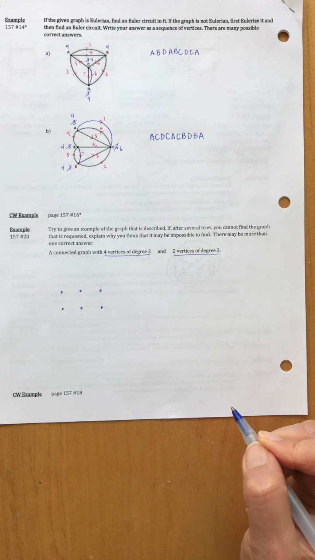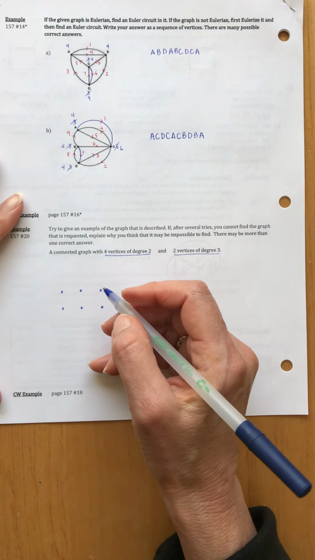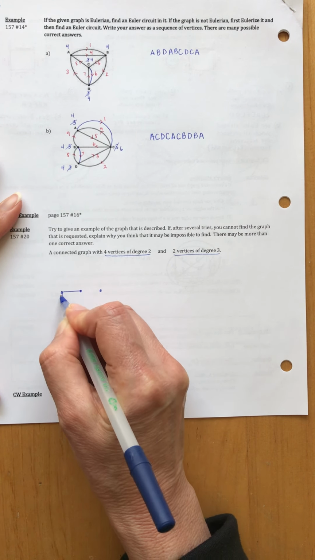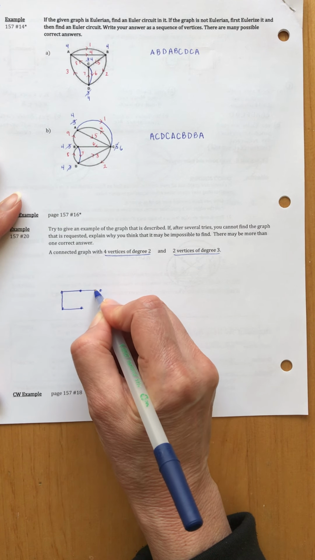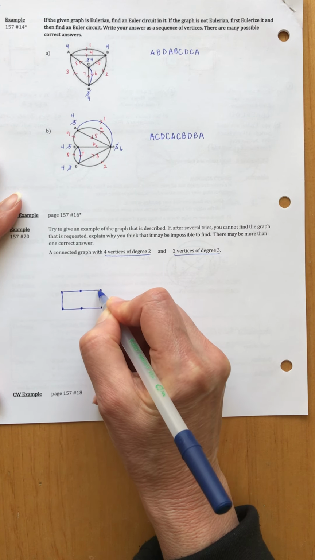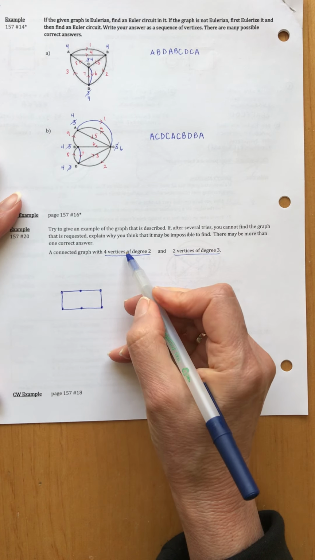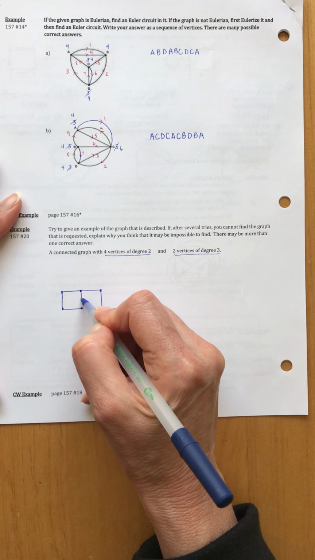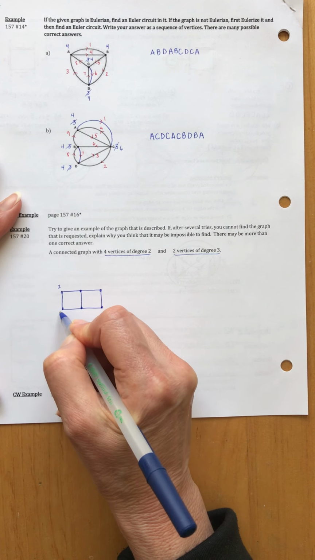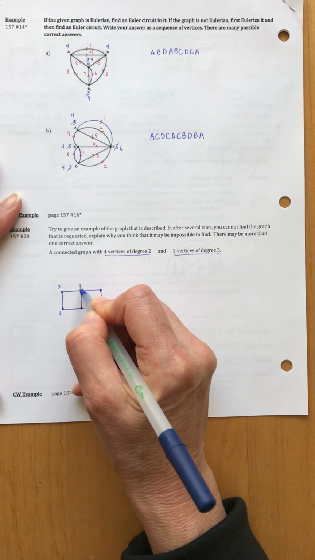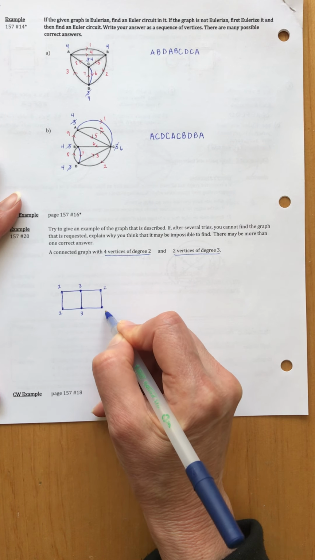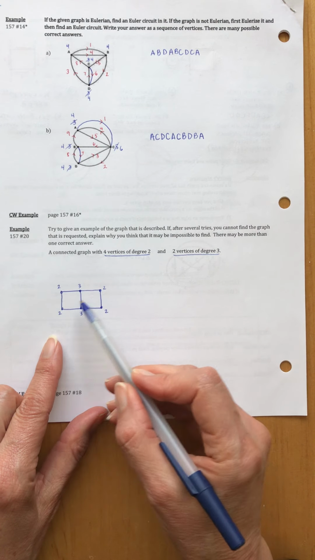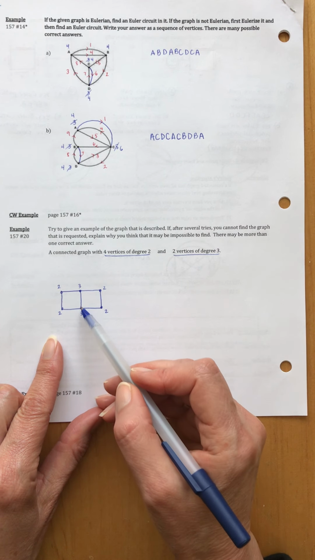So I have to think of how to connect these to have 4 just be 2. Well, how about if I do like that? That's going to make 2. That's going to make 2. And how about these other edges? 2, like that. So 2 and 2. And then what if I just connect these maybe, or these? It doesn't really matter. So what do we have? 2, 2, 3, 3, 2, 2. So it's exactly what they said. 4 vertices of degree 2, 1, 2, 3, 4. 2 vertices of degree 3, 1, 2.